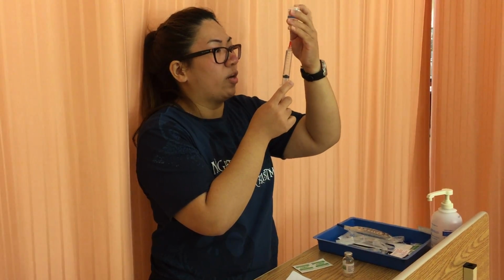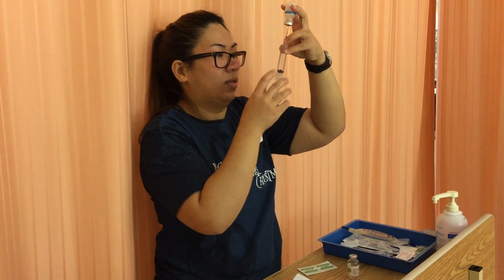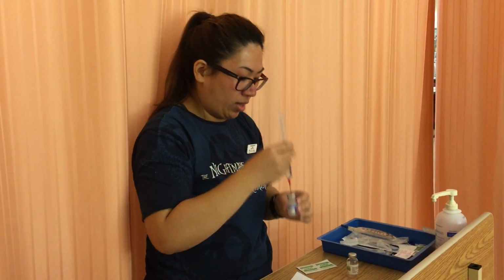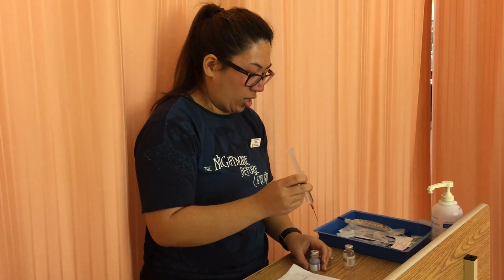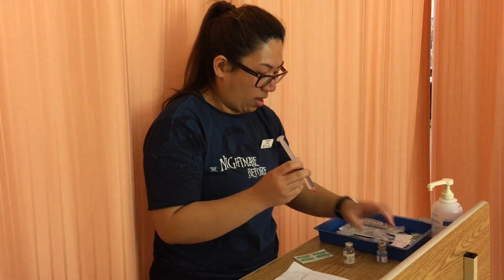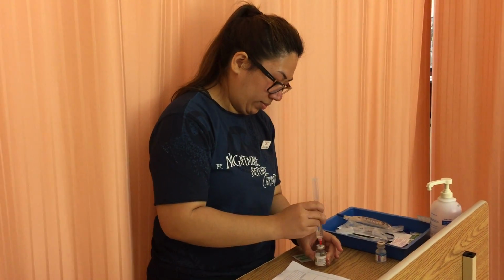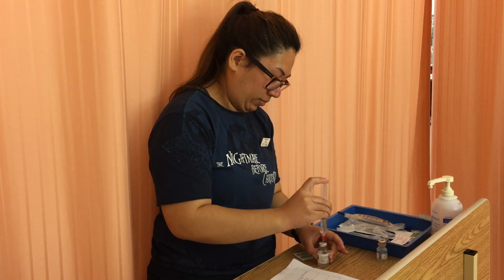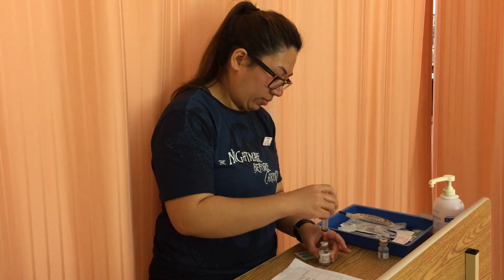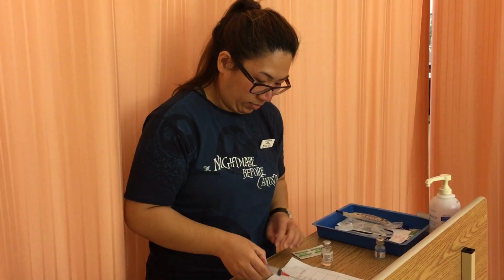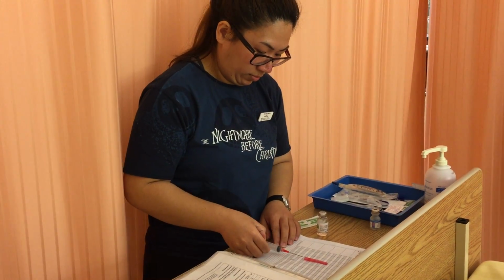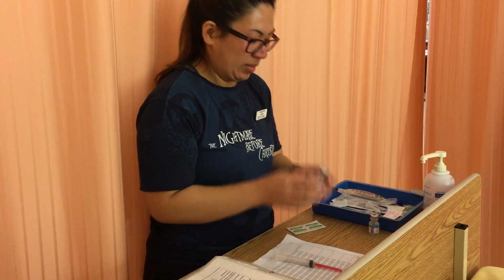And make sure there is no air or bubbles. And now that we have our 10 ml, we can put that in our cefoxitin vial. And rub it through our hands to further dilute the medication so it is well mixed.